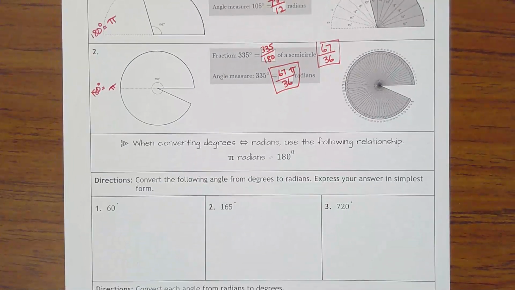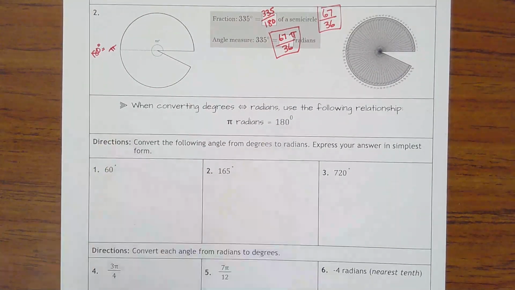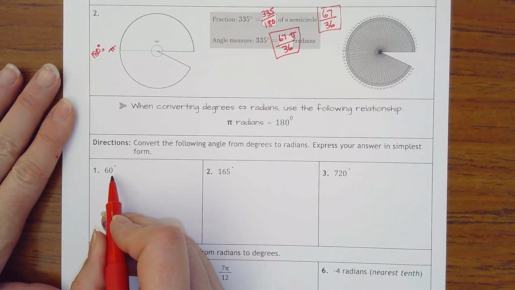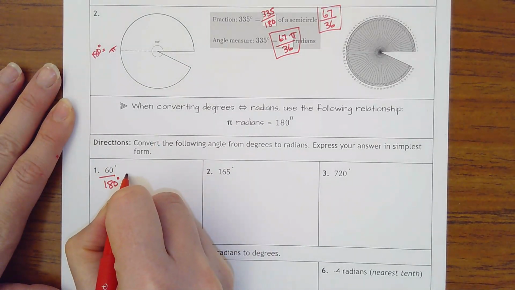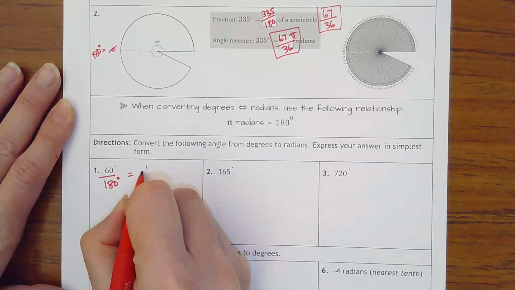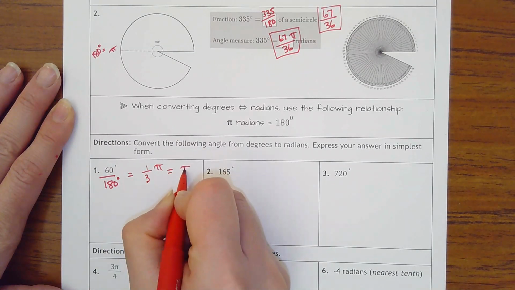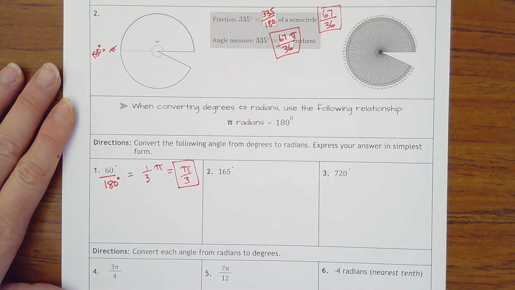Okay, so when converting between degrees and radians, use the following relationships. We've already talked about how pi is equal to 180 degrees. Everything gets compared to a semicircle. So we're going to convert without a picture. When I see degrees, I think of the degrees being out of 180 degrees. So I know that 60 is a third of 180. And then you're saying it's that many pi. So really this is pi over 3. It's a third of pi is what you're doing.